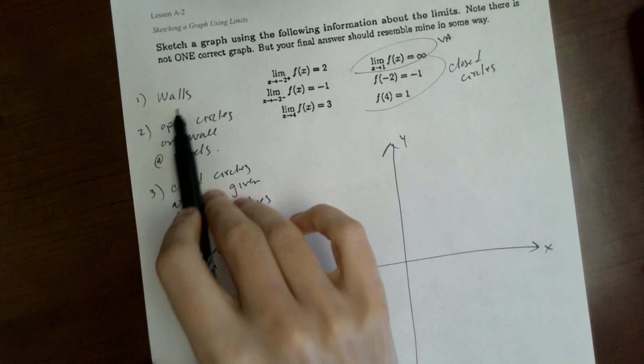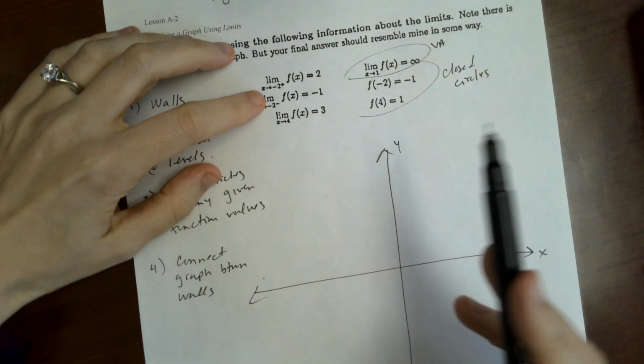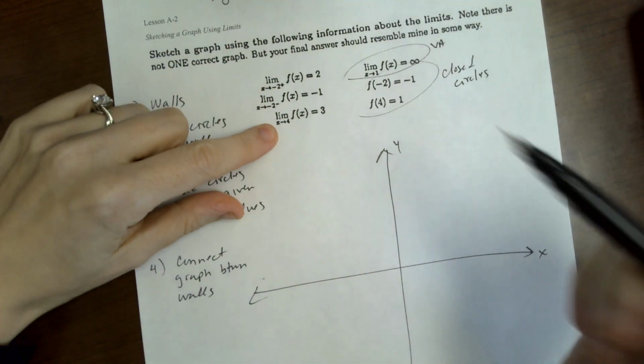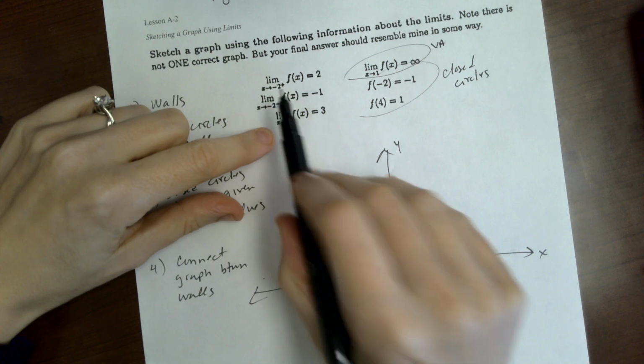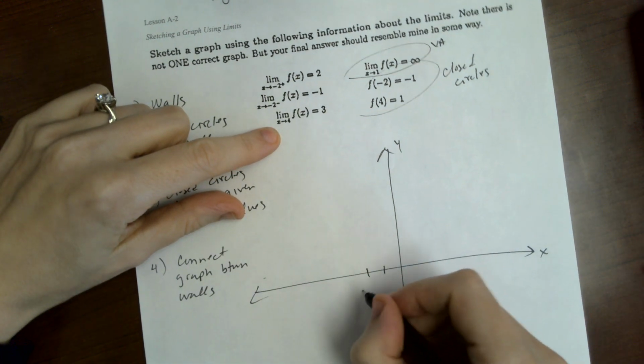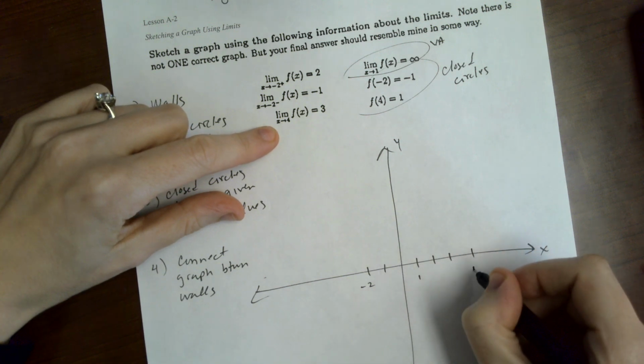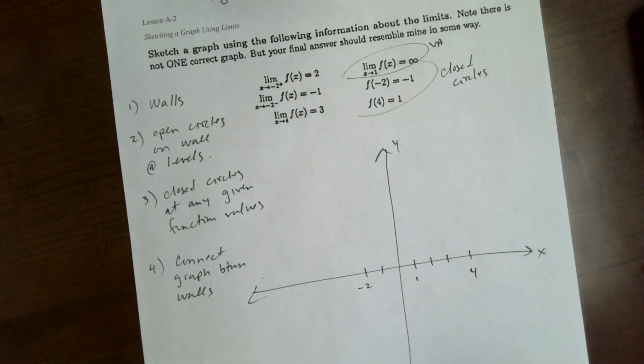All right, so let me put the walls in. The walls are what x is approaching, so -2, 4, and 1, because x is approaching those in the limits. Okay, so -2, 1.